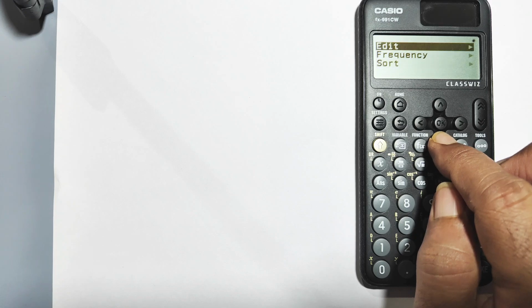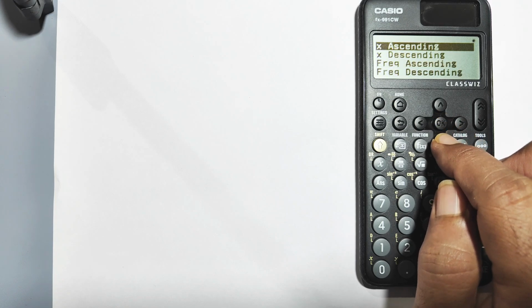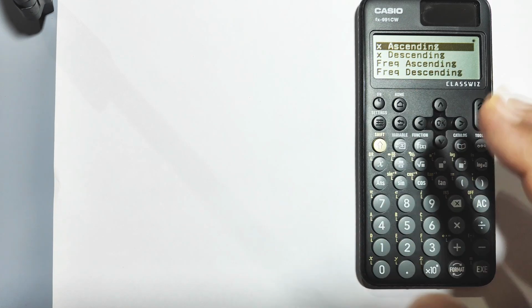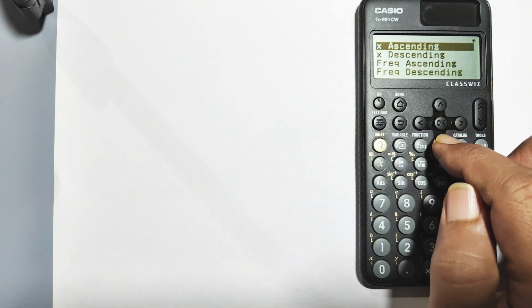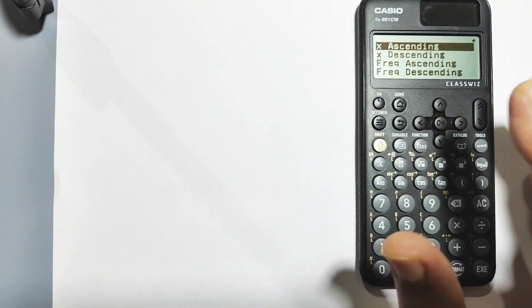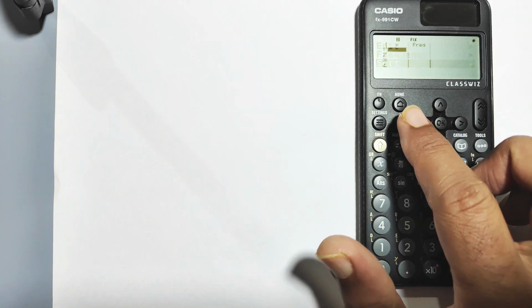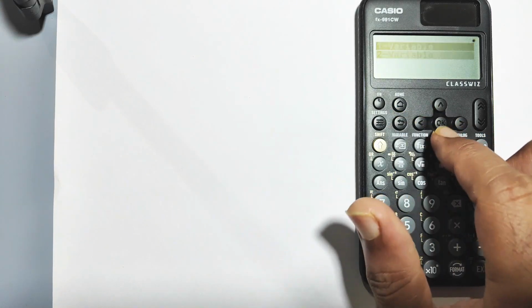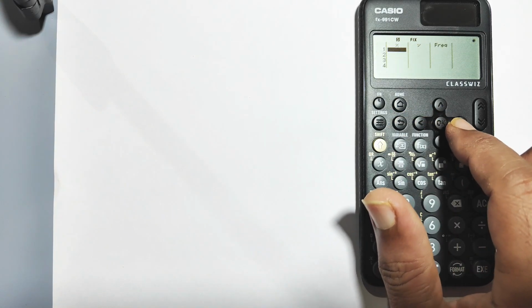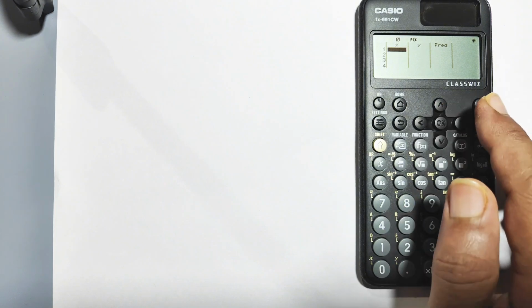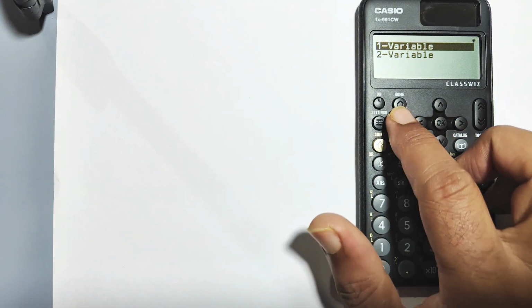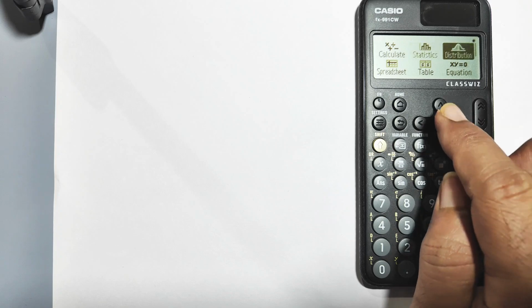In tools, there is sort. You can sort the values of x in ascending order or descending order, frequency in ascending, frequency in descending also. You can sort these values. Now come back, and you can also see two variables, x and y. Two variable statistics also you can deal with here. Next, distributions.